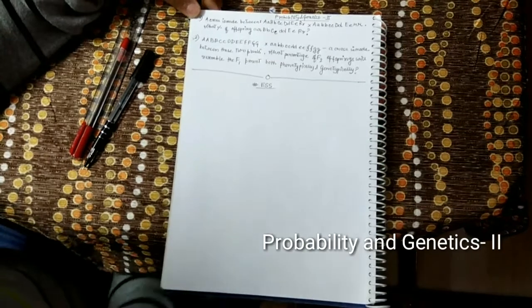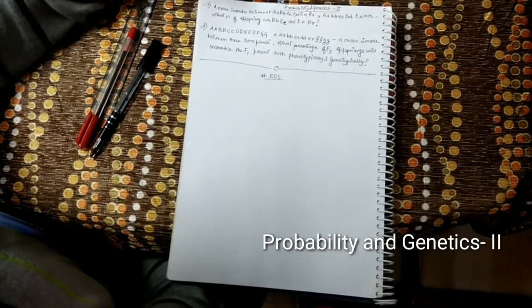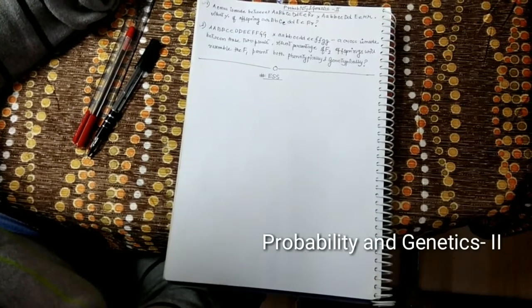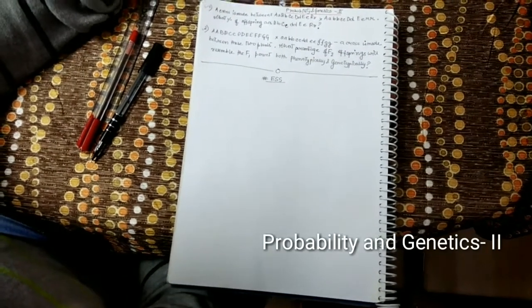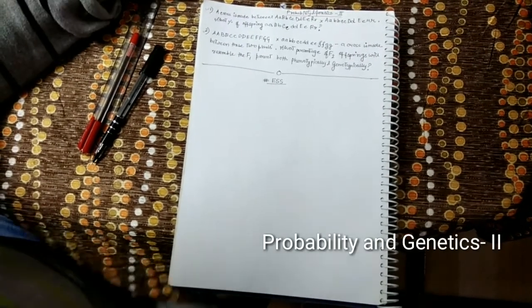Today we are going to deal with the second part of probability and genetics, and we're going to learn a little bit more on how to find the probability of occurrence of any particular genotype from a particular cross.